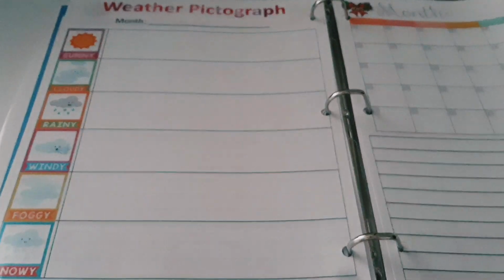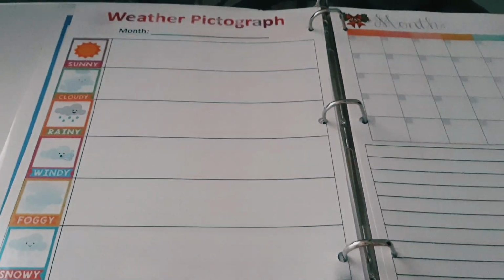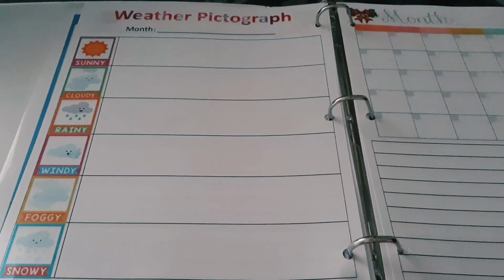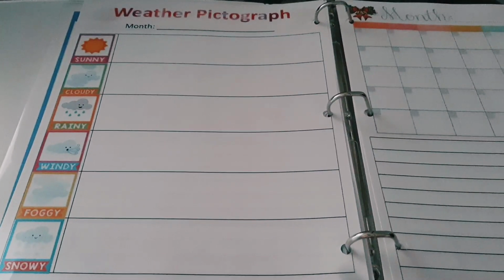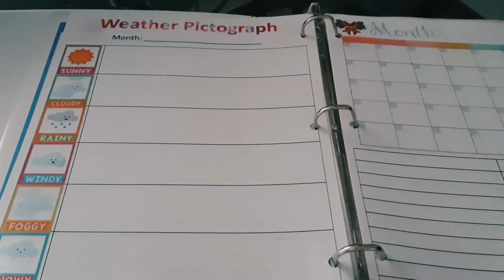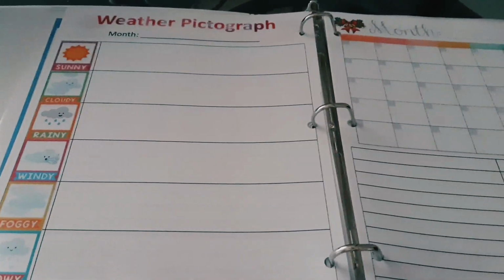Here's our weather pictograph. The way that we're going to do our pictograph, instead of her actually drawing out pictures, I'm just going to have her put on stickers. So I'm going to be printing out the stickers that I created a little bit later. And they will just be pictures kind of similar to those.